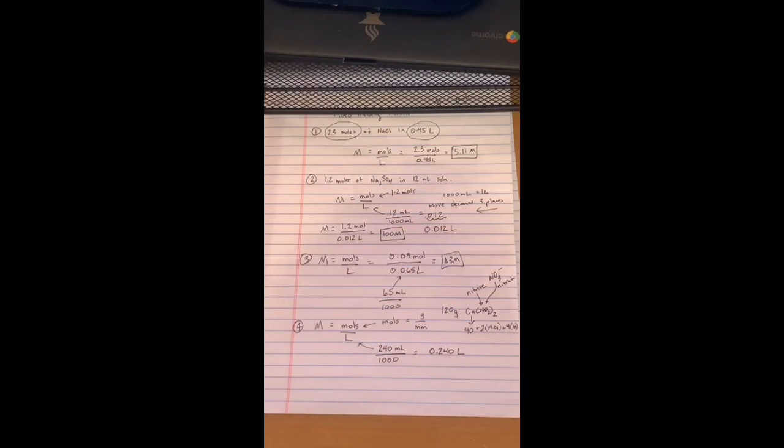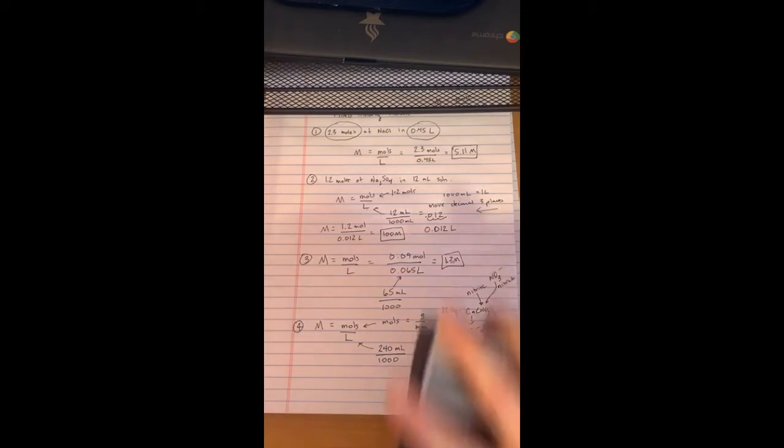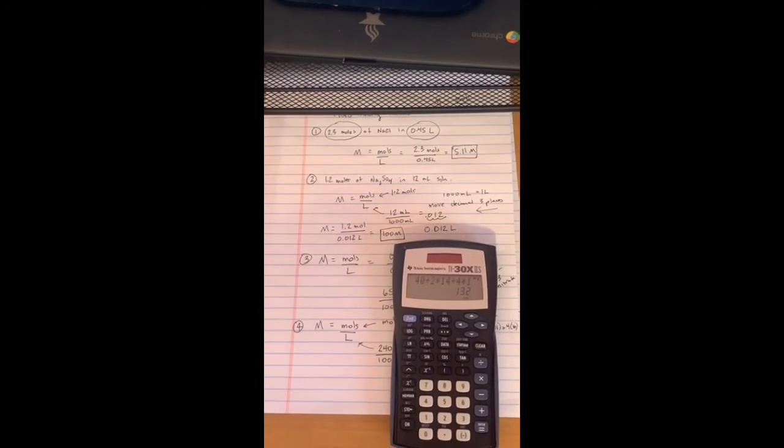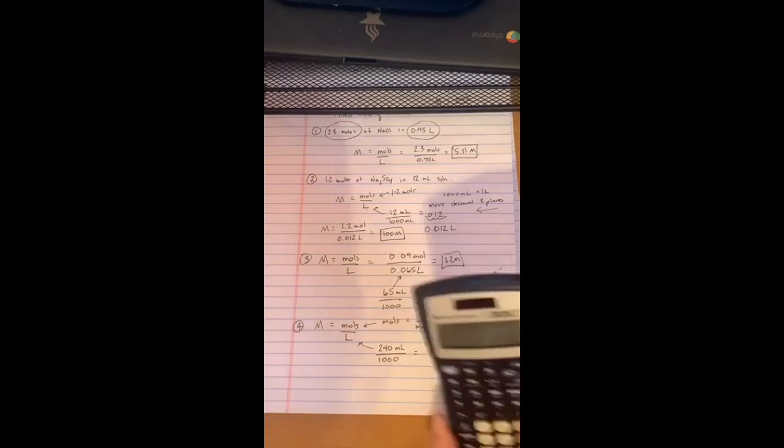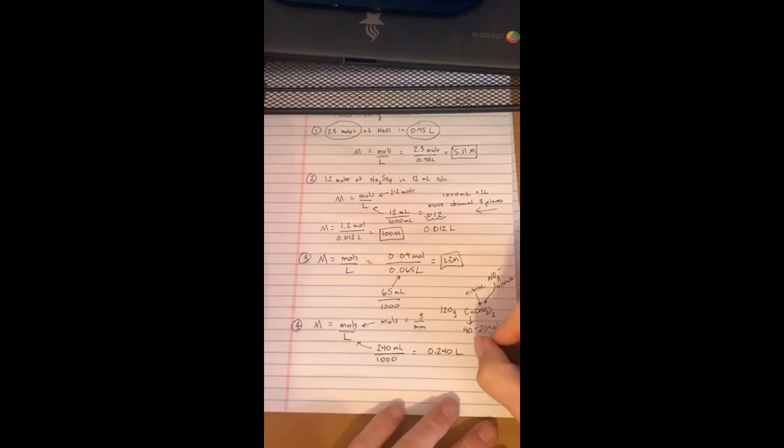So this is where we pull out our handy dandy calculator, or we ask the Google, because the Google never lies, right? So we do 40 plus 2 times 14 plus 4 times 16. I get 132. So this is 132 grams per mole.